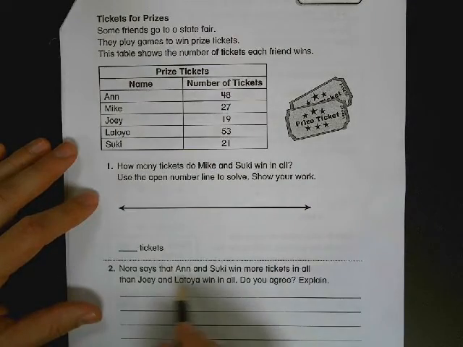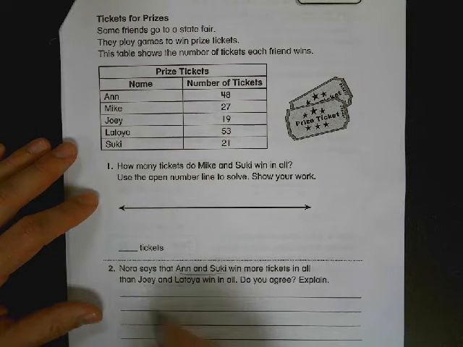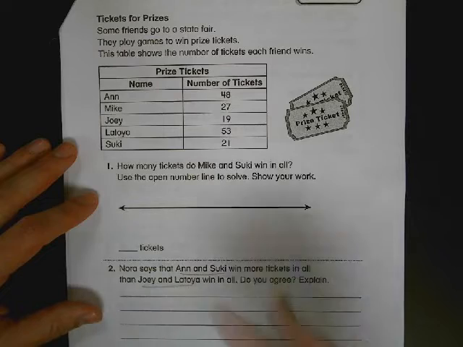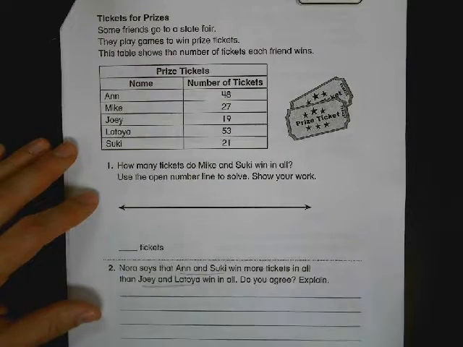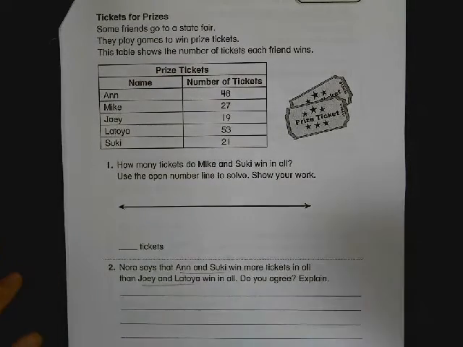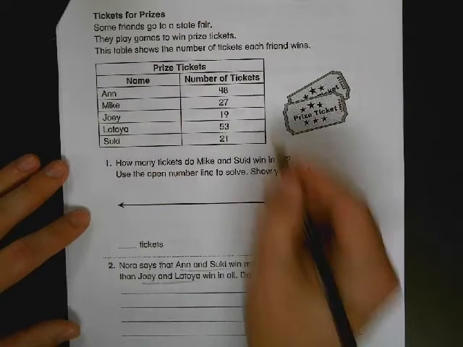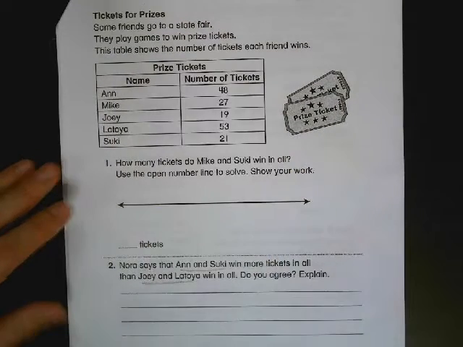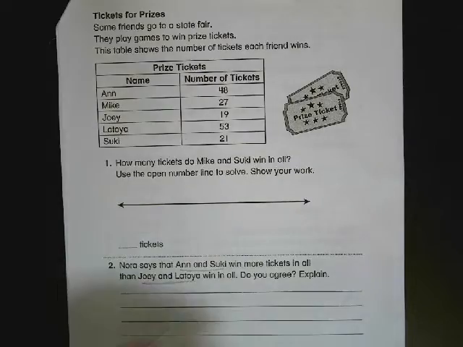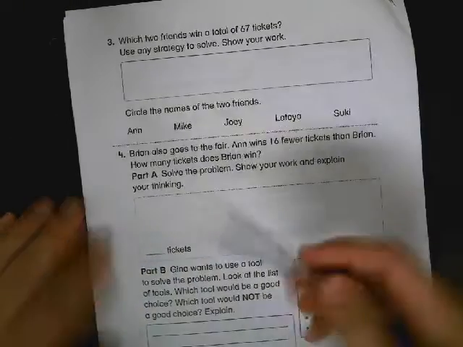Then applying it. It says Nora says that Ann and Suki won more tickets than all than Joey and Latoya. So you got to figure out Ann and Suki, compare it to Joey and Latoya, and figure out yes or no. Yes, I agree, or no, I don't agree. So I will be reading this for them tomorrow, but they're going to have to apply more than one step. More than one step. And then same thing with back here. It's applying back to that table.